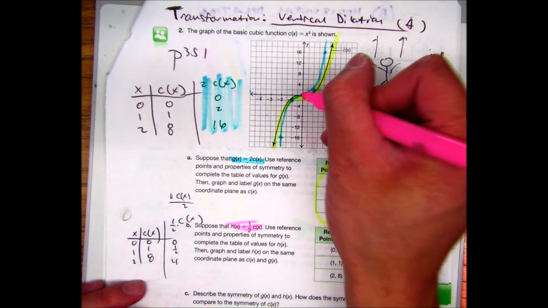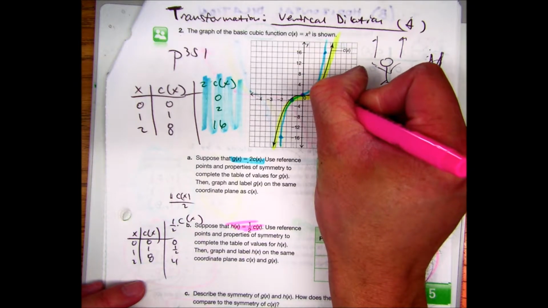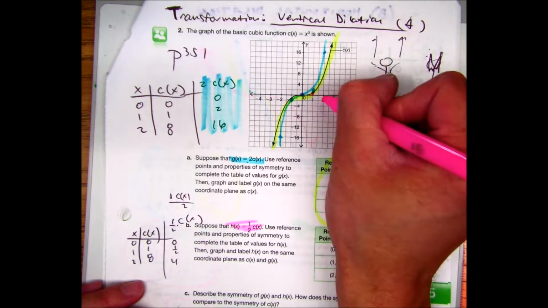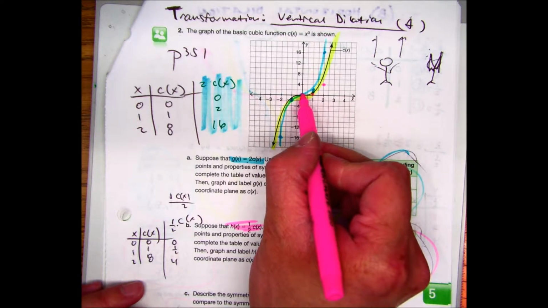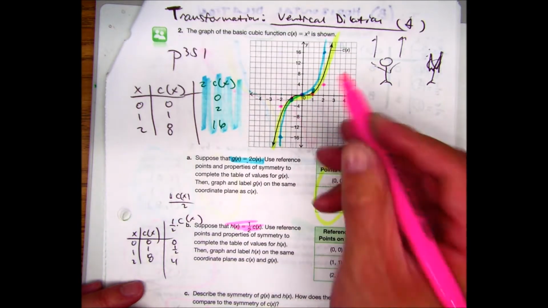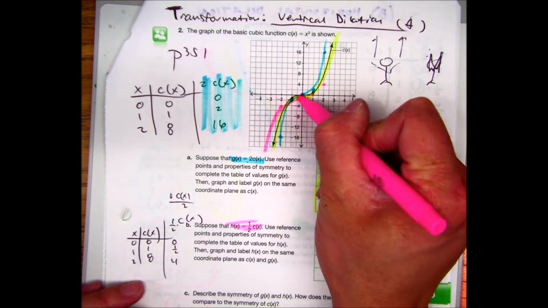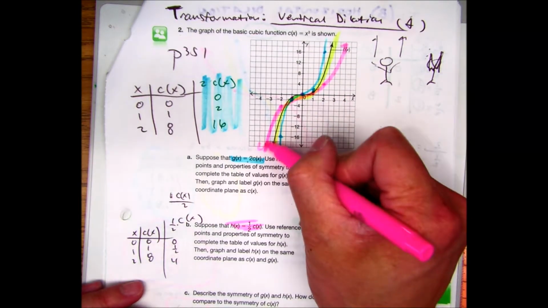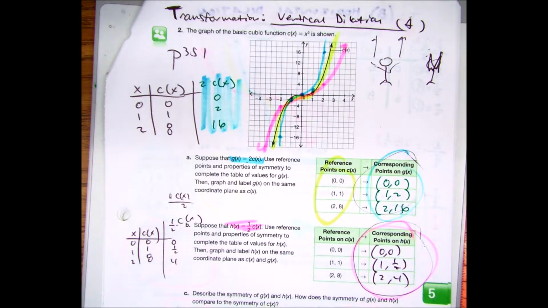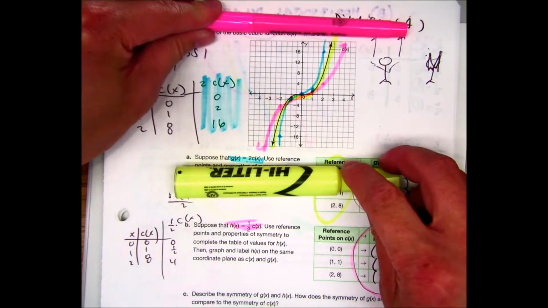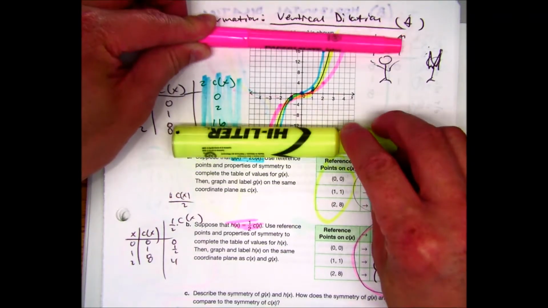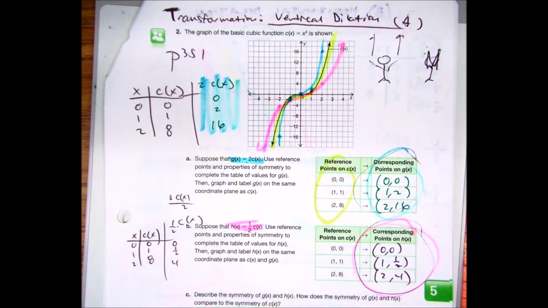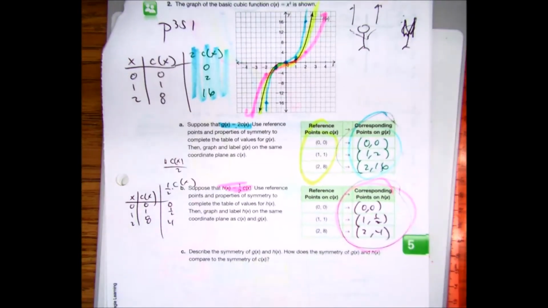0, 0, 1, 1/2, so it barely gets there, and then 2, 4. Symmetrical going the other direction, then 1, down a little bit, and then 2, 4. It's being vertically compressed. Does that make sense? Do you see what's happening to the pink there? It's being squished there.